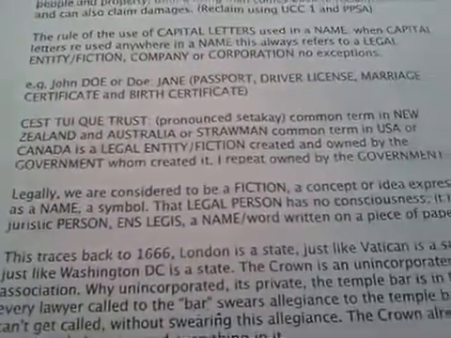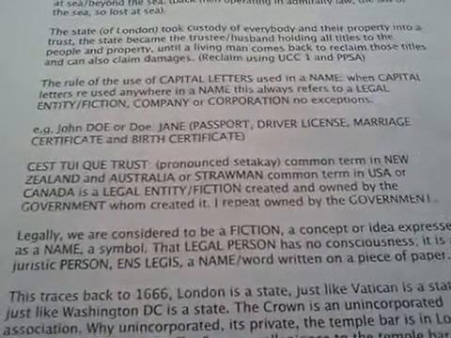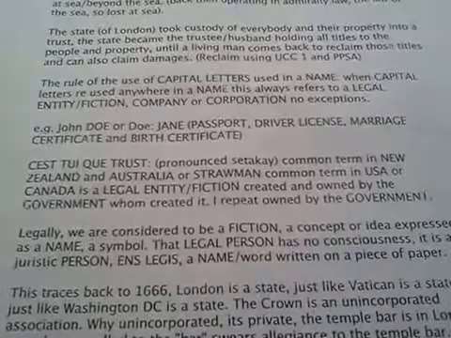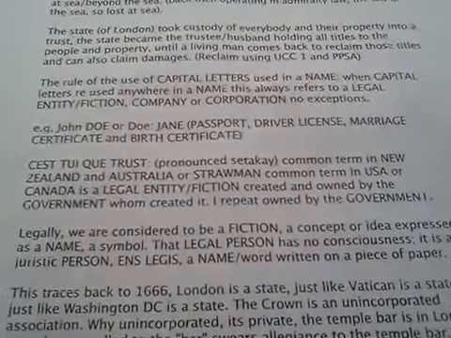Legally, we are considered to be a fiction, a concept or idea expressed as a name, a symbol. That legal person has no consciousness. It is a juristic person, ens legis, a name or word written on a piece of paper. This traces back to 1666.